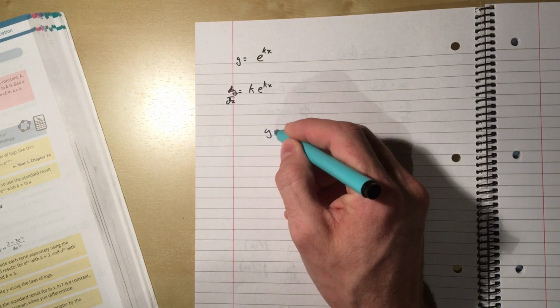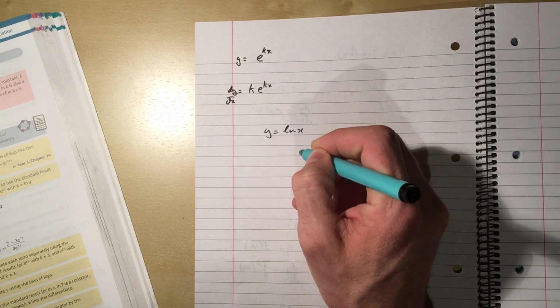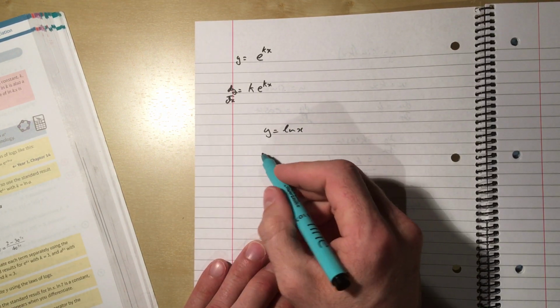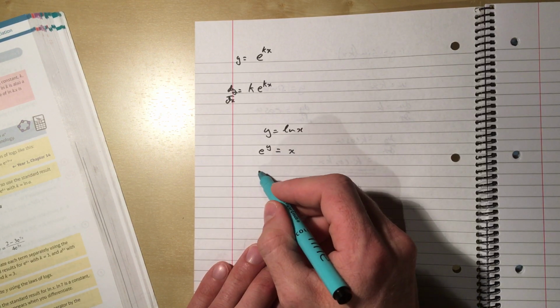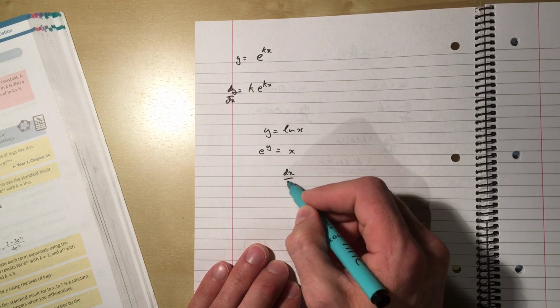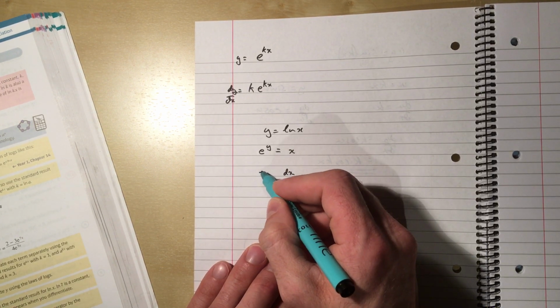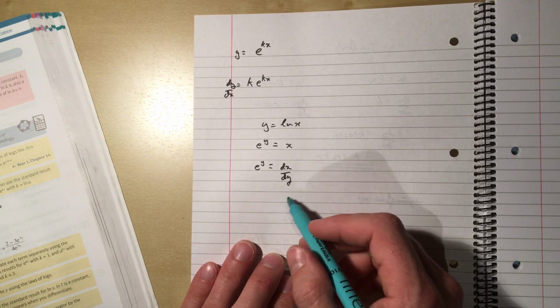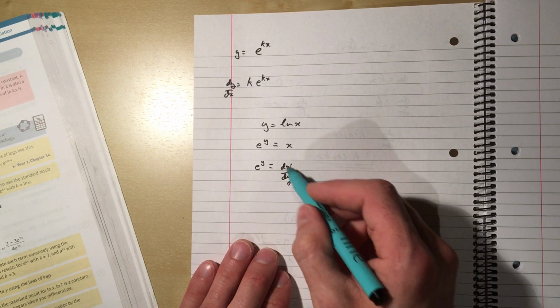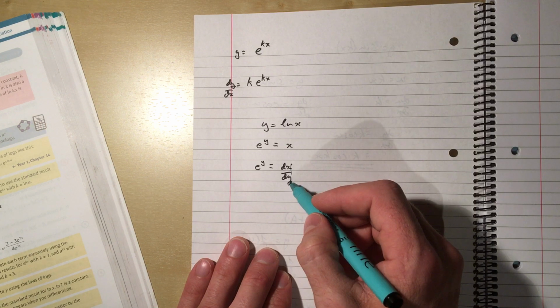Having a look at y equals natural log of x, in this case that would be the same as e to the y equals x. If we find dx by dy, then we get e to the y, because the derivative of e to the y with respect to y is e to the y. Then we can use the special result of the chain rule, that 1 over dx by dy is dy by dx.